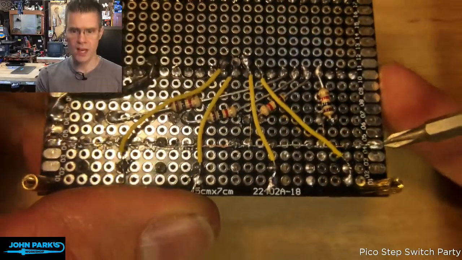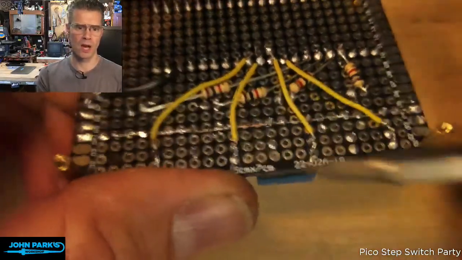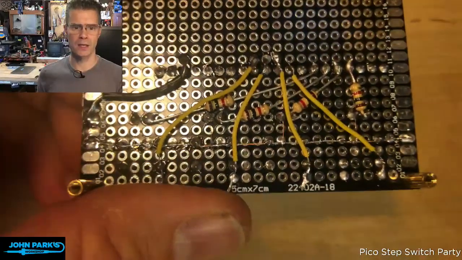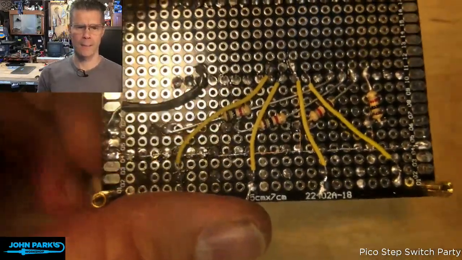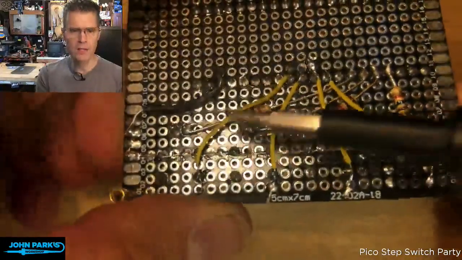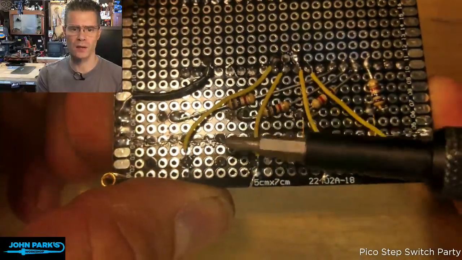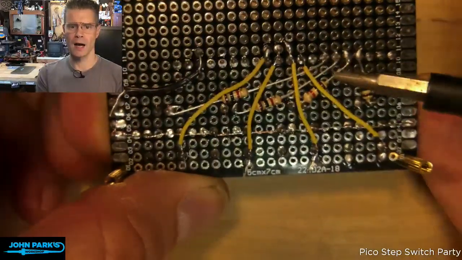The grounds I have running, you can see a piece of wire running all the way across all of those common, and then the LED, let's see, I have a tiny thin piece of wire running straight down to this little bar I made for myself for ground.